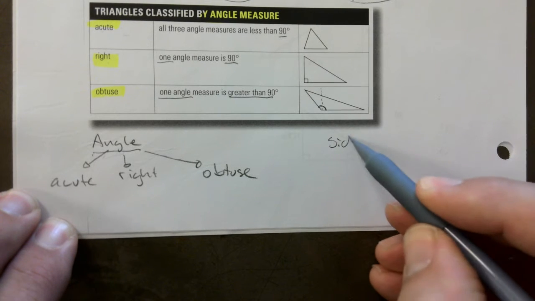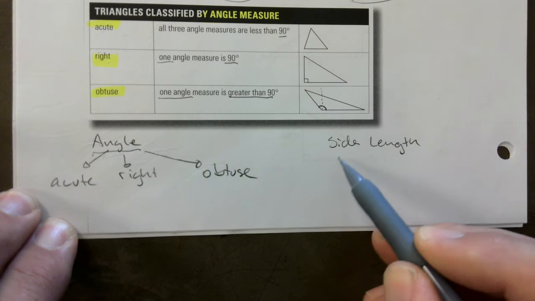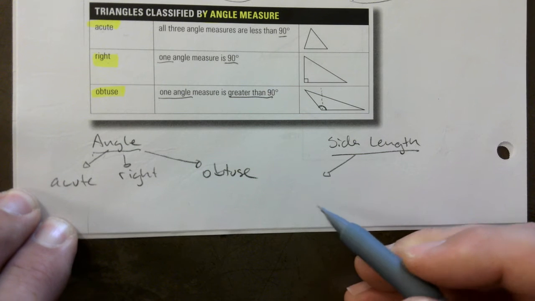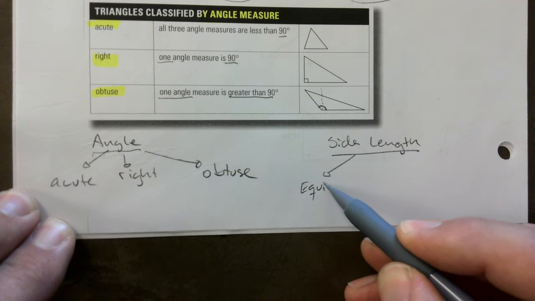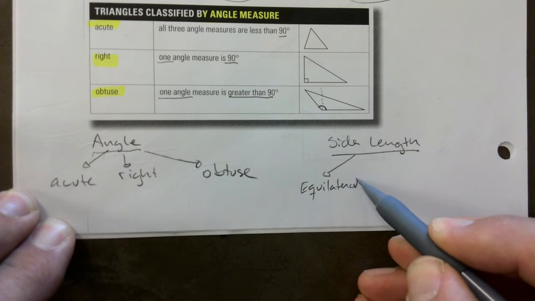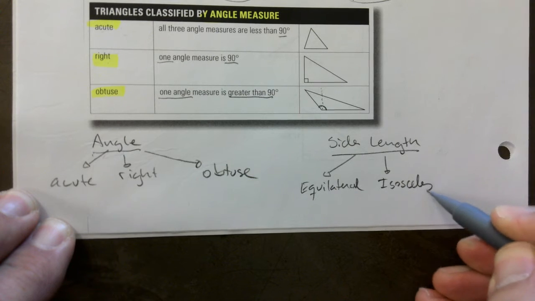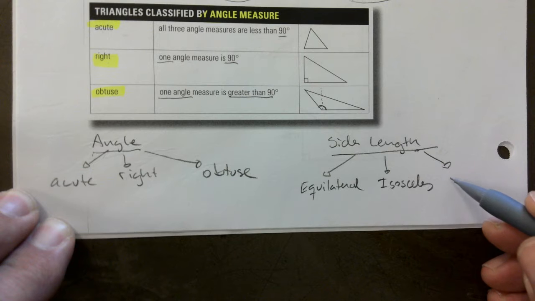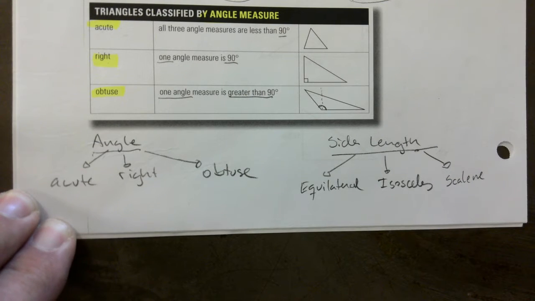And then side length. You have equilateral, sorry. You have the isosceles. And you have the one we don't really hear much about, but most of our triangles are scalene, right? Most triangles we work with are scalene.